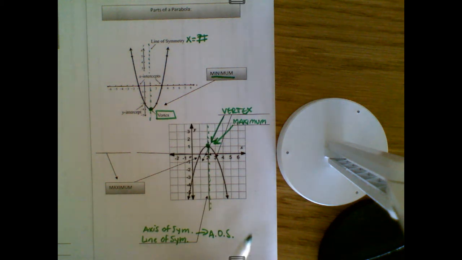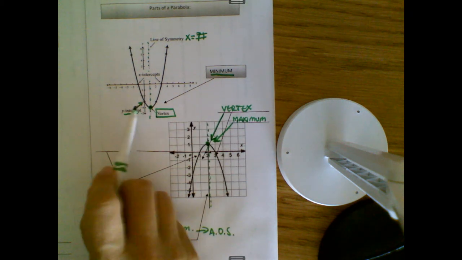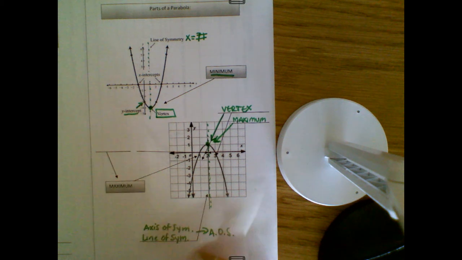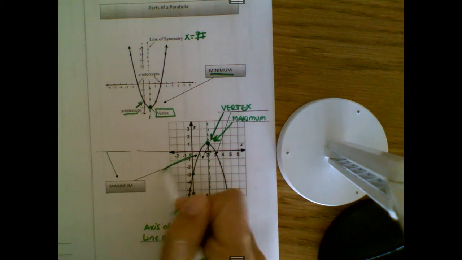There are some other parts of this graph. We have the y-intercept. Now, notice here the y-intercept isn't anything important. It's still crossing the y-axis, so it is an intercept, but it's not a significant attribute to the parabola. Oh, look, it says maximum right there. There we go.